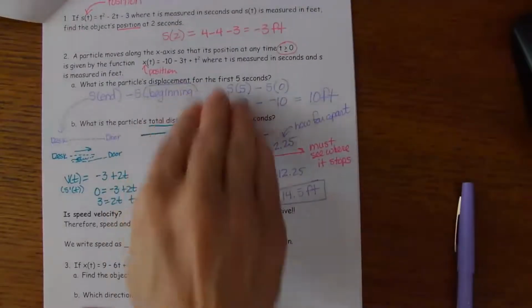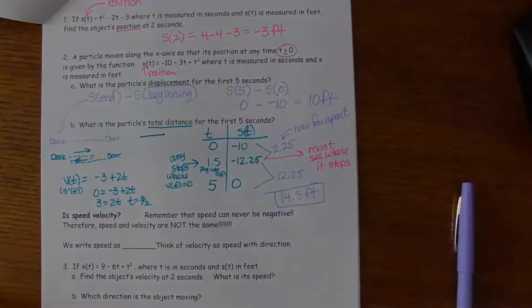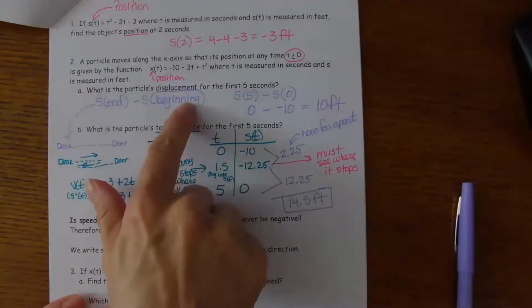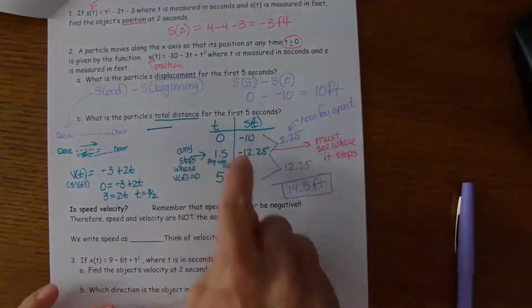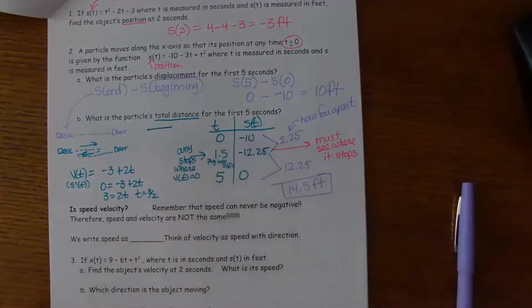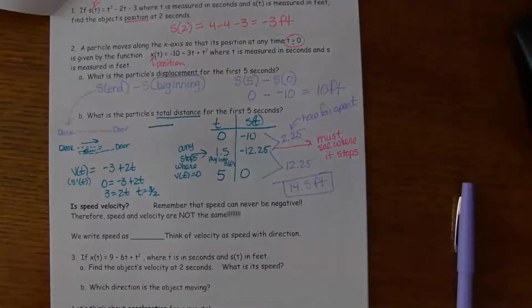These are the two things that people get mixed up when it comes time for a test. So let's make sure you know. Displacement is end minus beginning. Total distance, we do the beginning and the end, and then we check any stops along the way to see if he turned around. Okay?